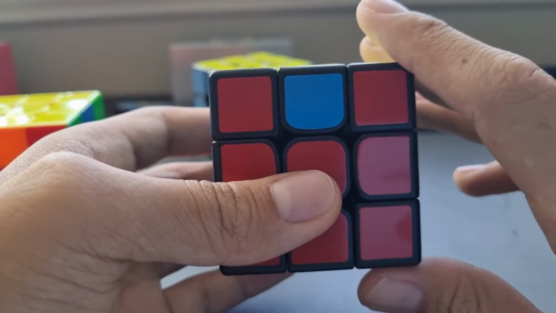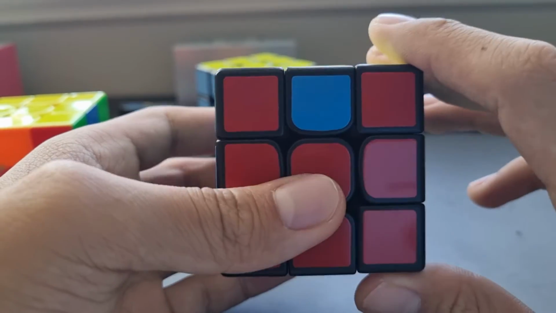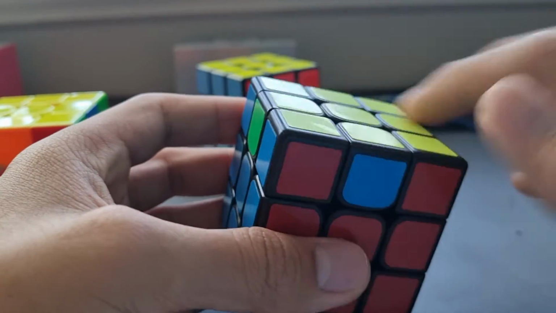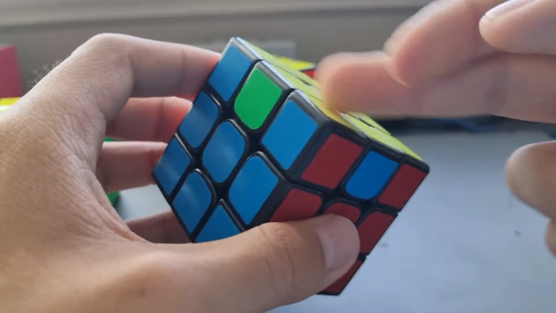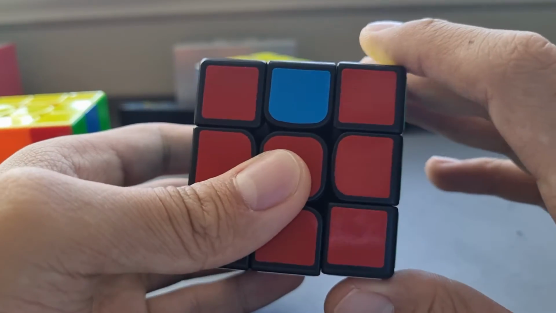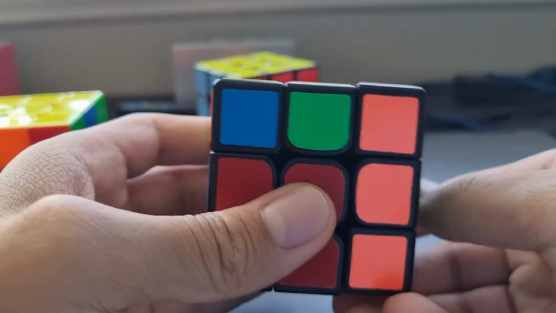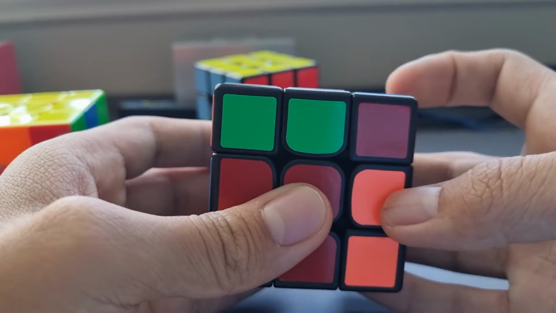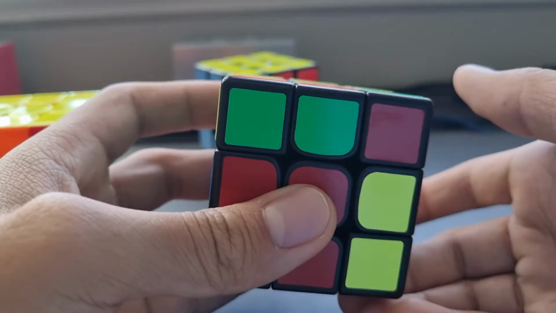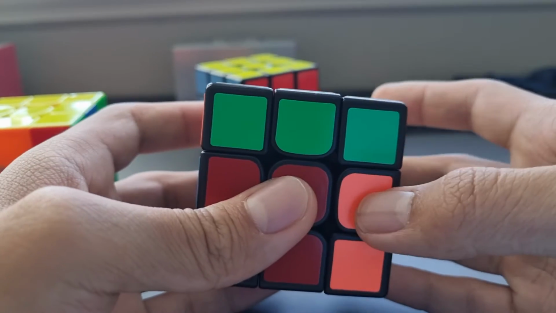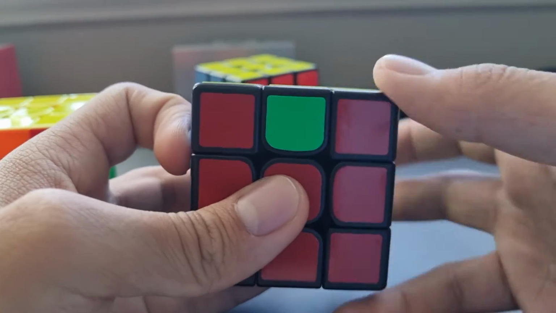So for this, we need to do that algorithm 2 times since it's a clockwise swap. R U prime R U R U R U prime R prime U prime R2.